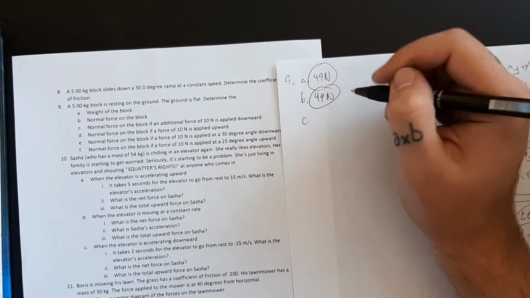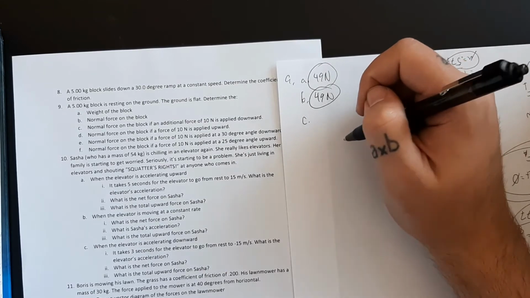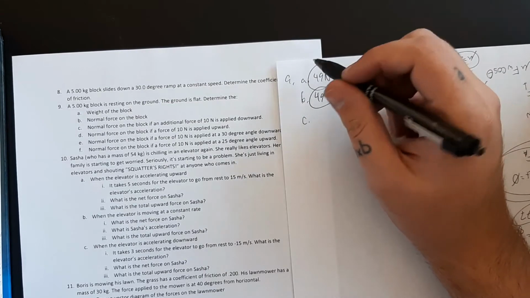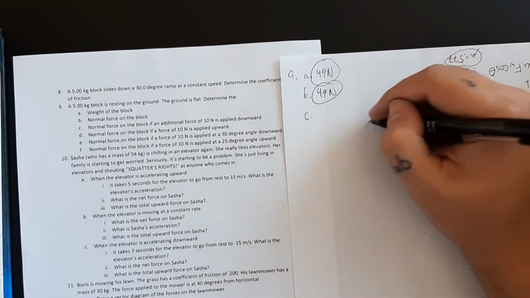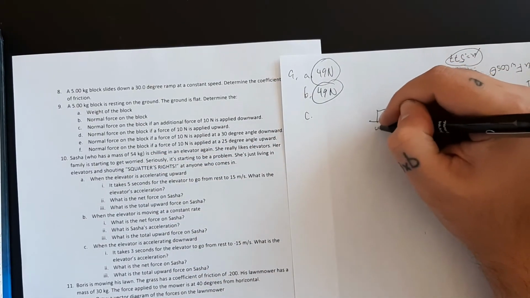As long as you're not looking at a slant, those should, in general, be equivalent unless you've got additional upward and downward forces, like we have in the rest of it. So, a normal force on the block if an additional force of 10 newtons is applied downward. So if we've got our block, we've got 49 newtons going down.